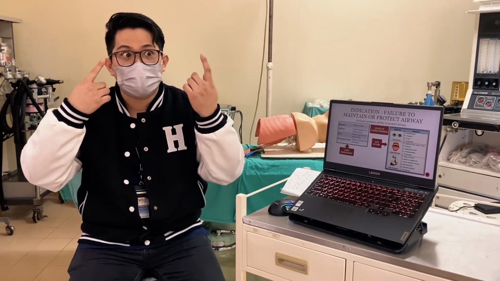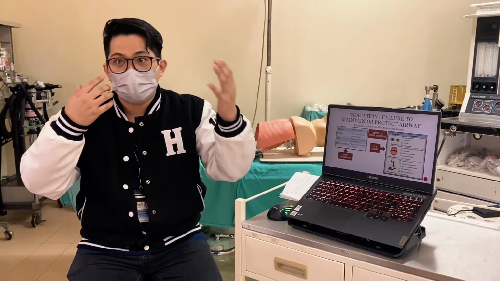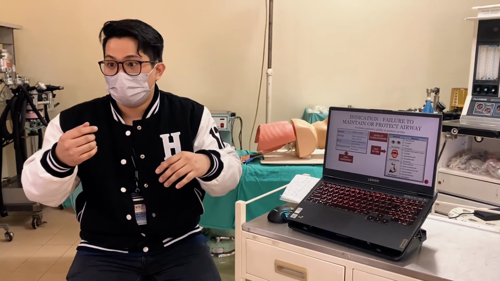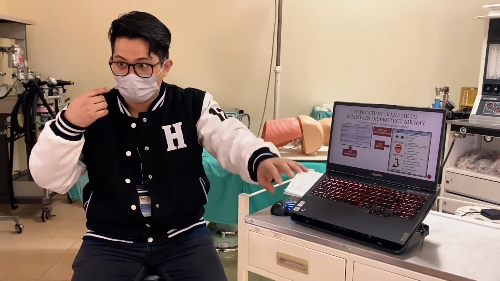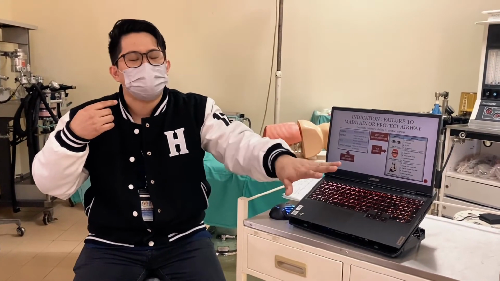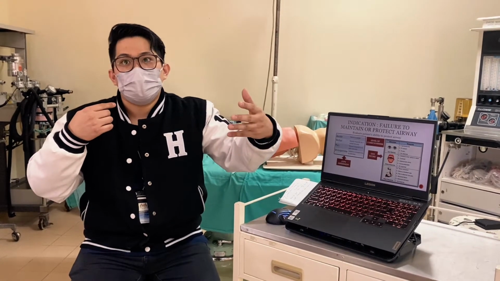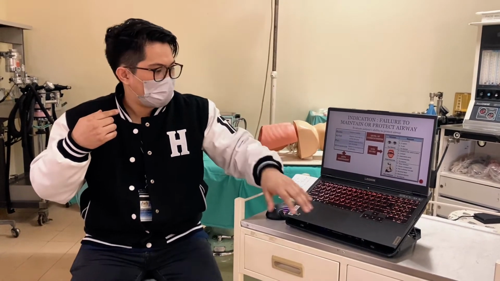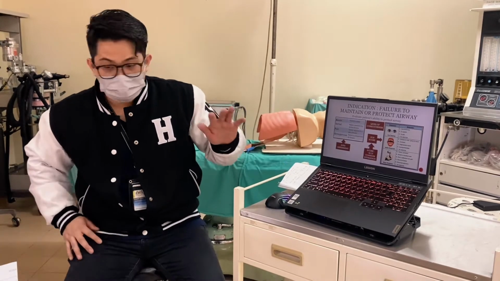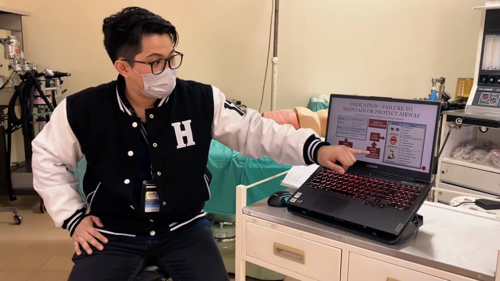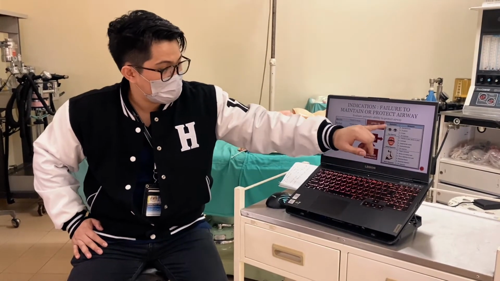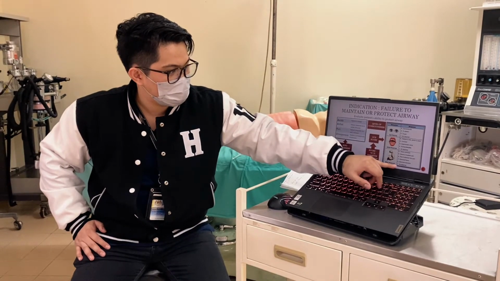Verbal, when we ask the patient, and eye. Can he open his eyes normally? Can he react without anyone calling him, or does he need someone to call him? "Uncle, please open your eyes." Then he just engaged during that time.